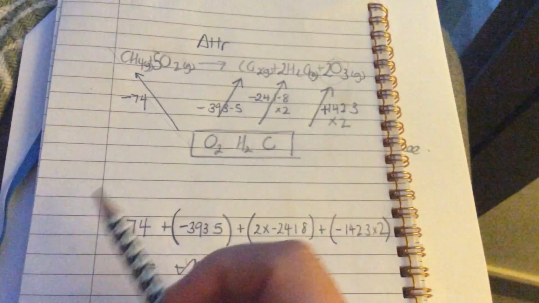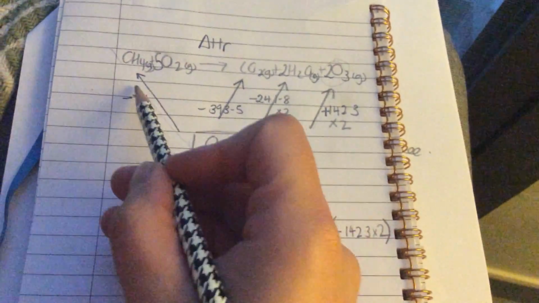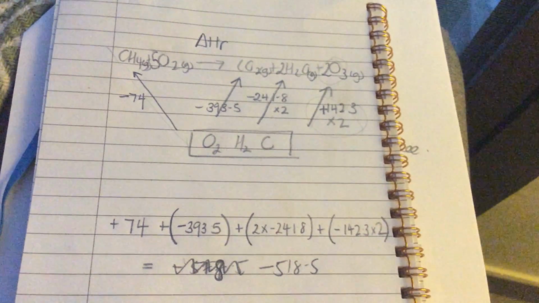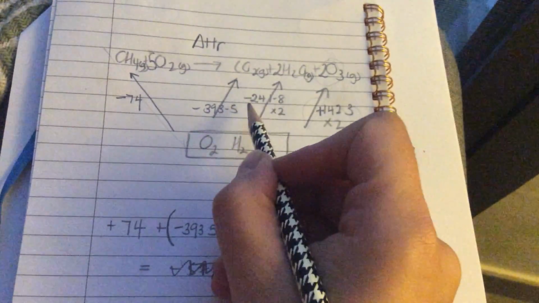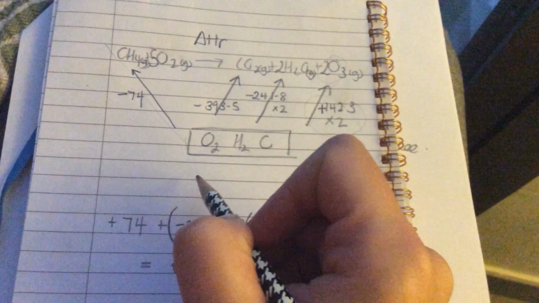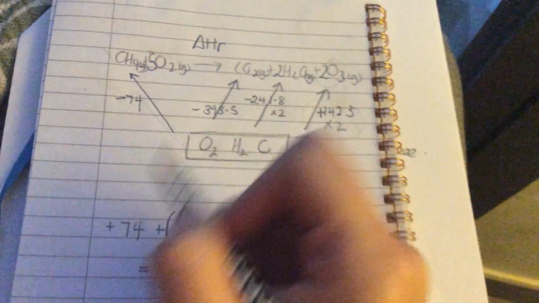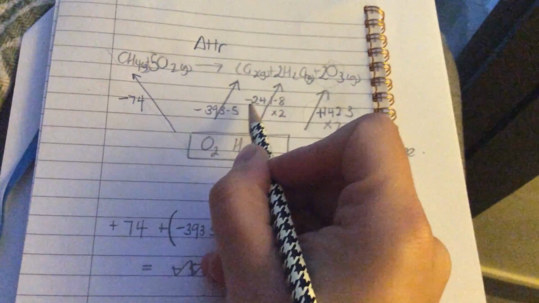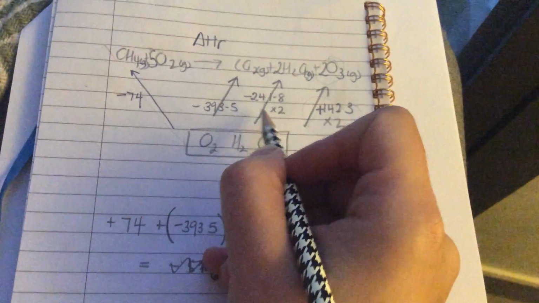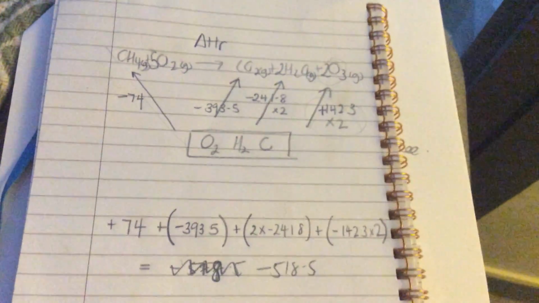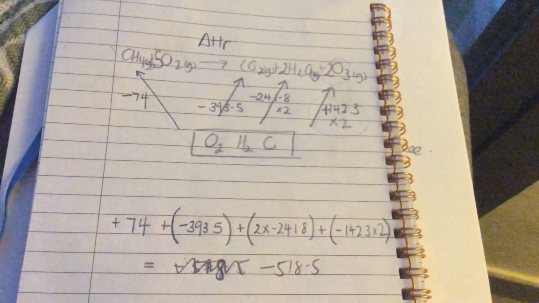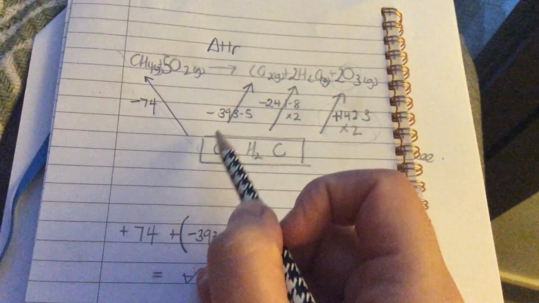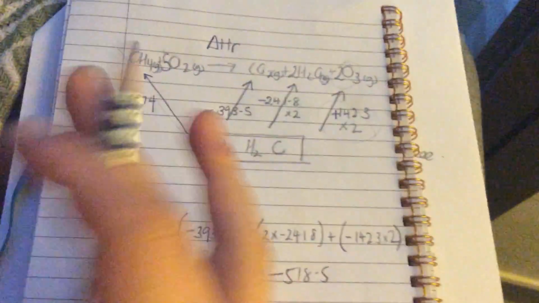Put all the numbers in from the data booklet and from the question. Really sneaky thing, I almost missed it myself. There's two values in the data booklet for water. One's for steam, one's for water. Combustion produces a gas. This is steam. So the number is 241.8 times 2 rather than the other value that's in there. I think it was 280 or something similar to that. So multiply that by 2 because there's two waters, or steams, and the other numbers are left as they are.